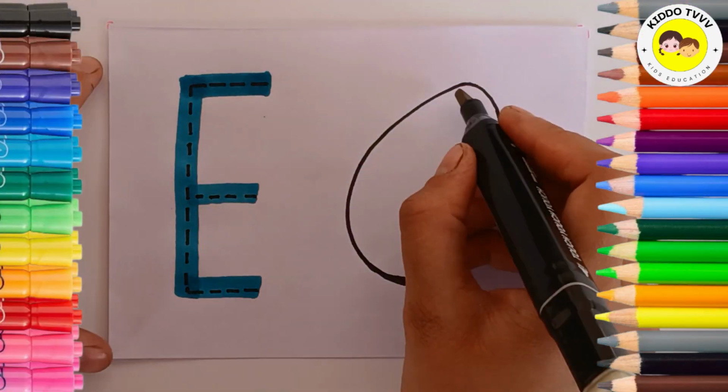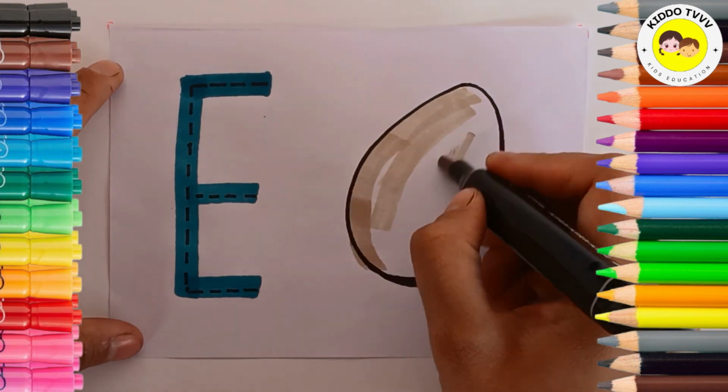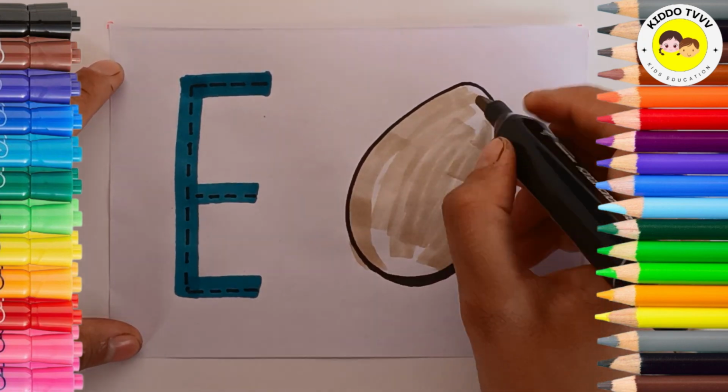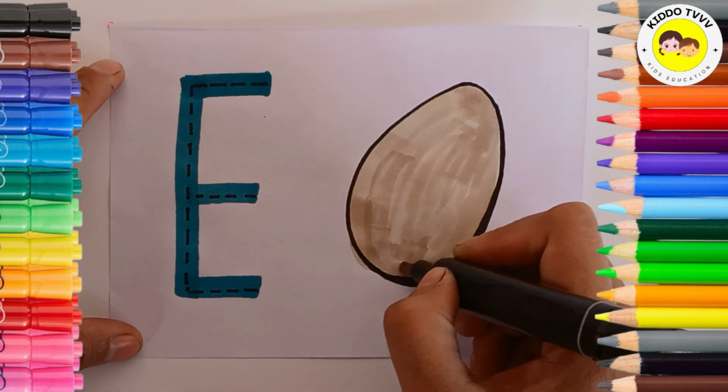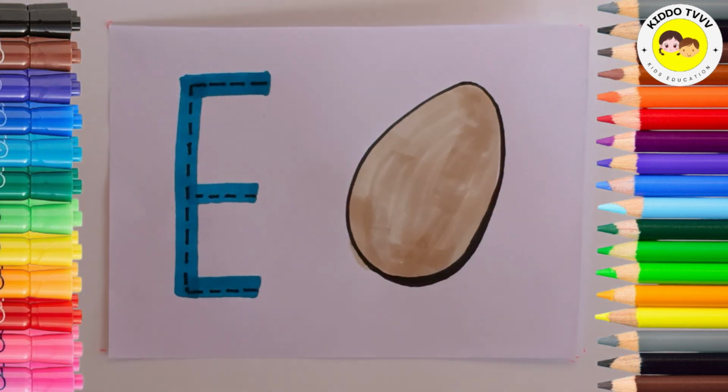E is for egg, so round and white. Poor little fry it, it's such a delight. A breakfast treat or something to bake. Eggs are great in every cake.